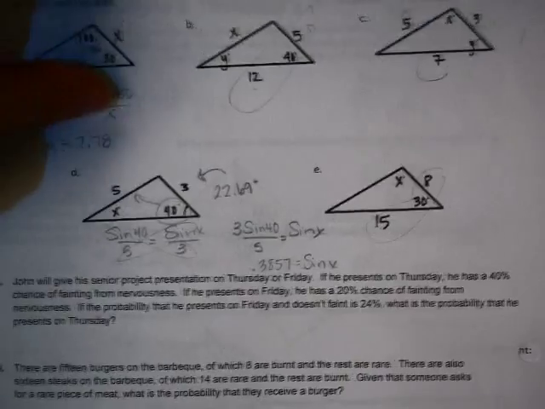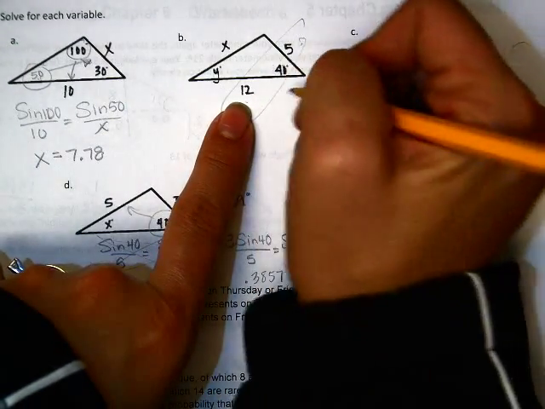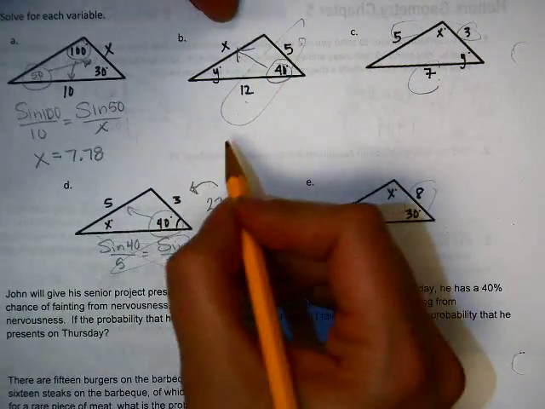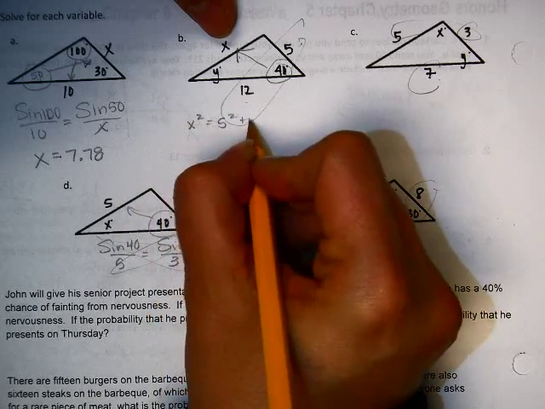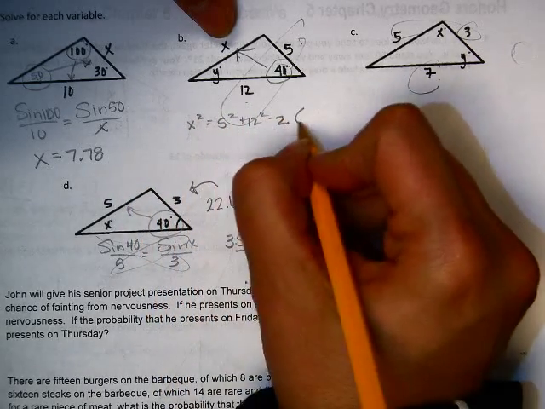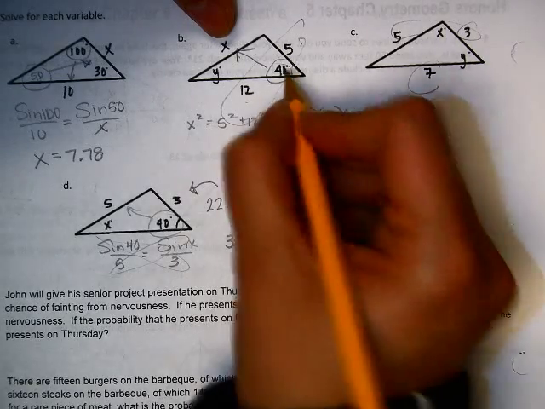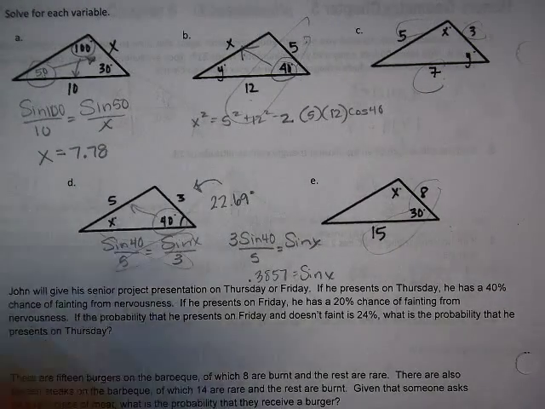So now we're down to law of cosines. Let's do this one here first. So law of cosines would be, these are the c's, angle C and side C. So this would be x squared is equal to 5 squared plus 12 squared minus 2 times 5 times 12 times cosine of 40. That is a 40. I'm sorry if you thought it was a 41, but go ahead and go with a 40.